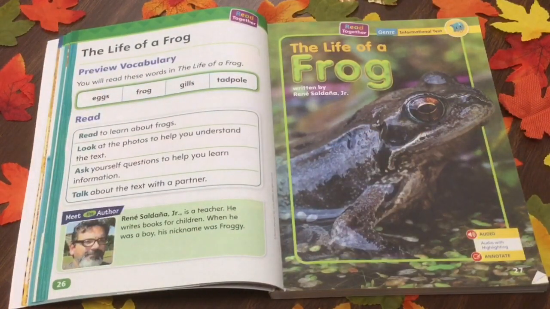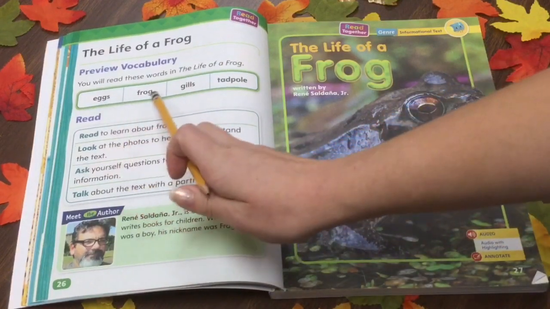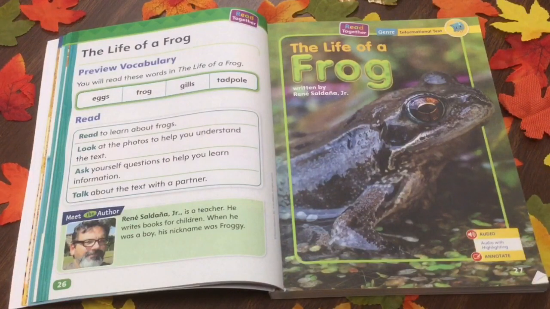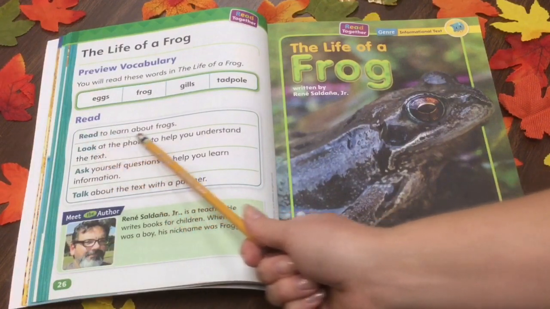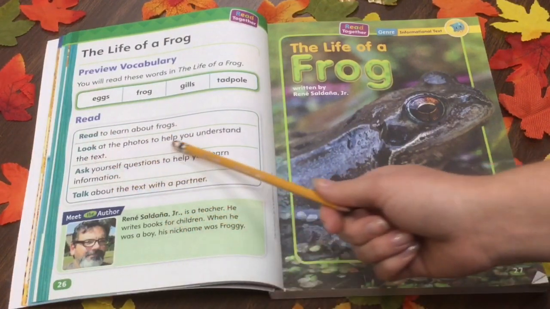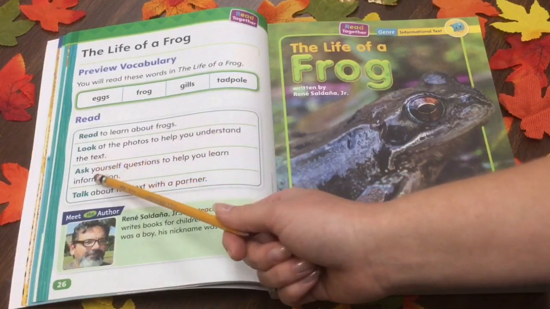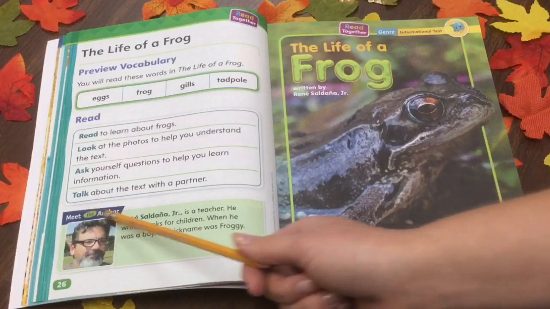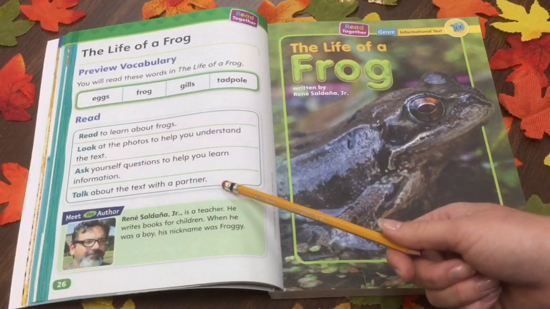Our story for this week is called The Life of a Frog. The vocabulary words we're going to see are eggs, frog, gills, and tadpole. While we read, we need to read to learn about frogs. Look at the photos to help you understand the text. Ask yourself questions to help you learn information, and talk about the text with a partner.